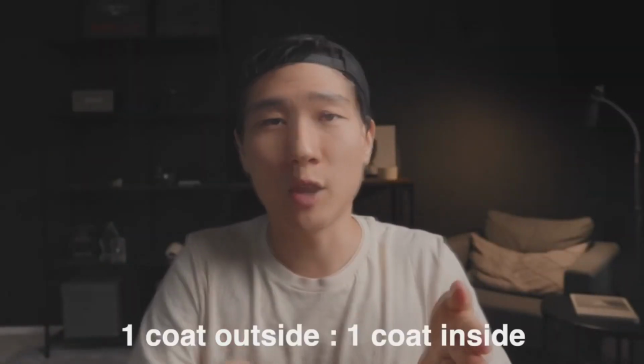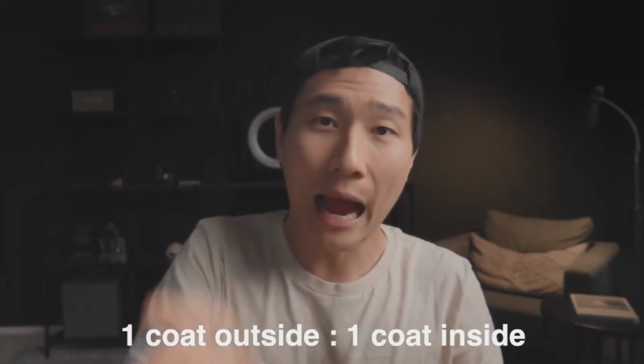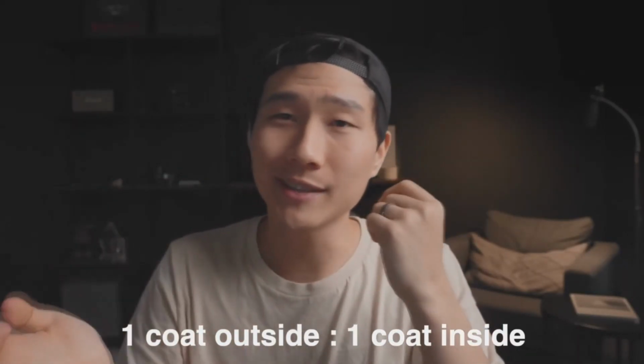Normally you would do a 1-to-1 ratio, so you would do one outside then one inside. In this case, I've done 2 on the outside and 1 on the inside for demonstration. That means that the stencil will be a little bit thicker because I added 3 coats in total.